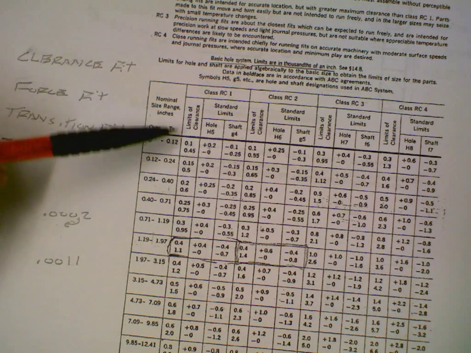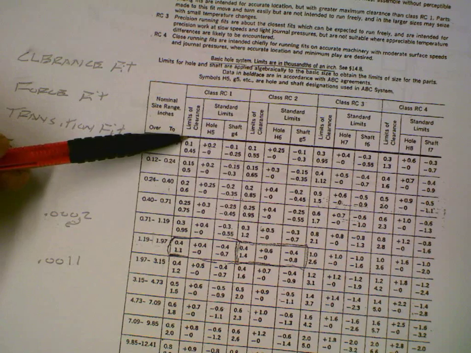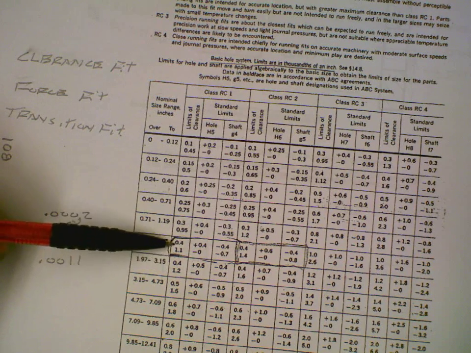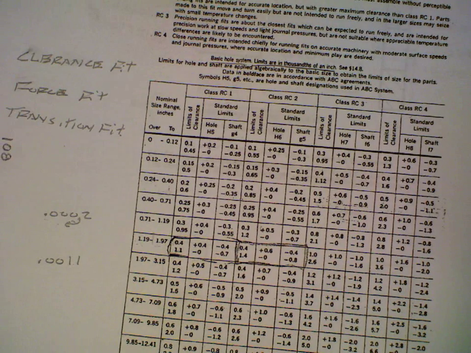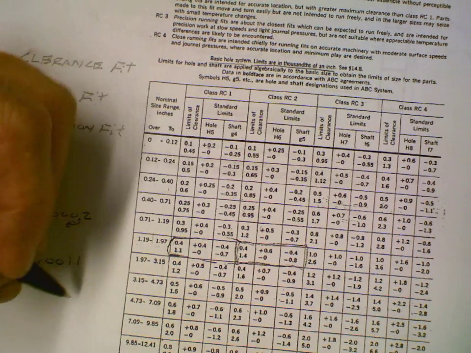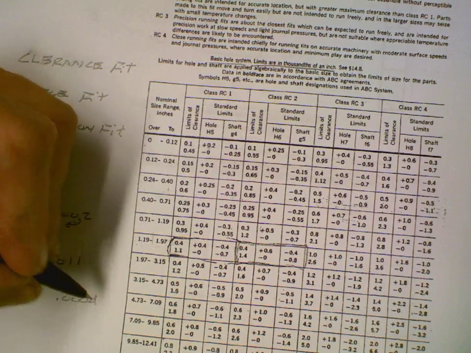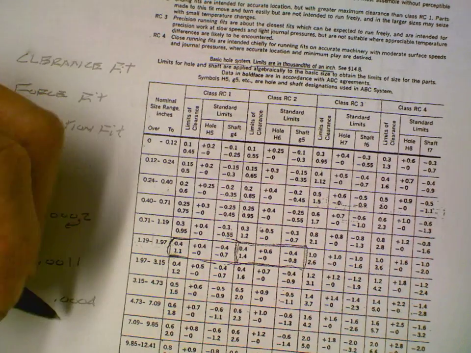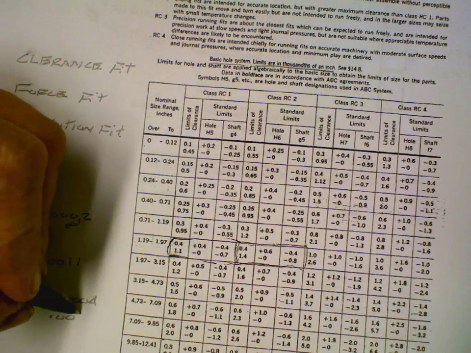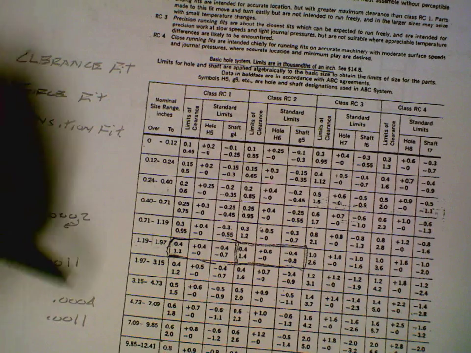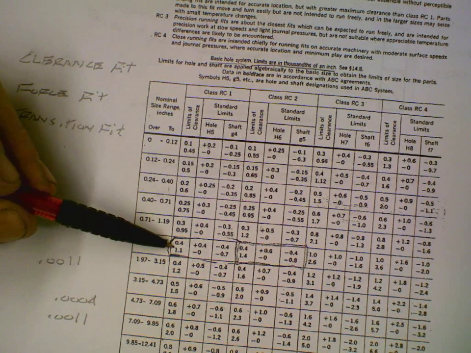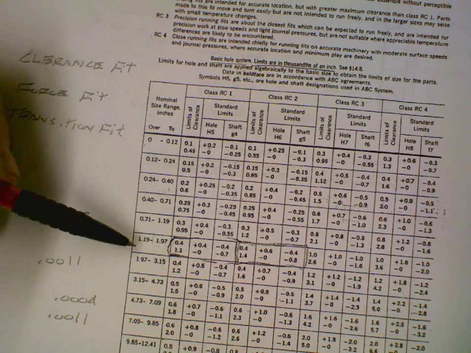Now the first column they have is called limits of clearance. They tell you how much clearance is between the mating parts right here. There's 4/10 clearance, that's 0.0004 clearance, and then 1.1 thousandths, 0.0011 clearance. So it's kind of tight. And that's for that size.